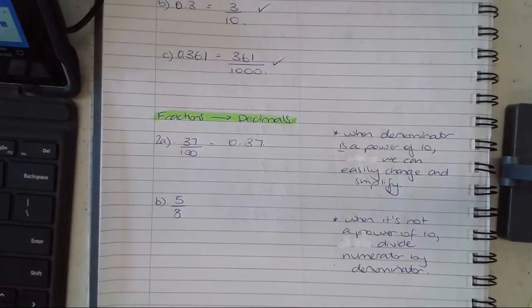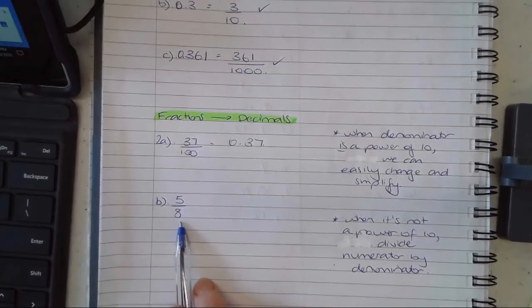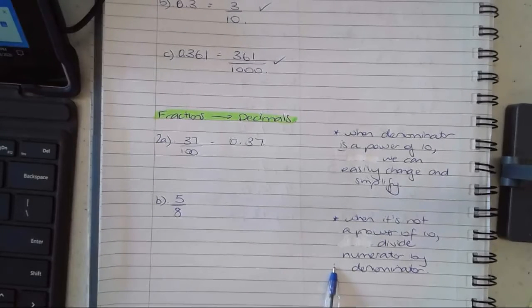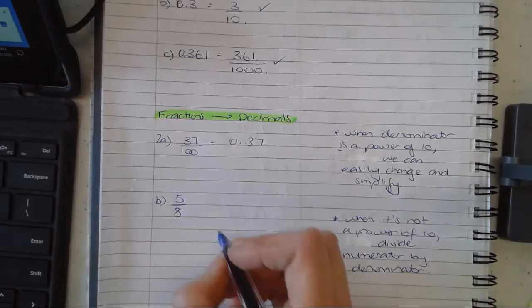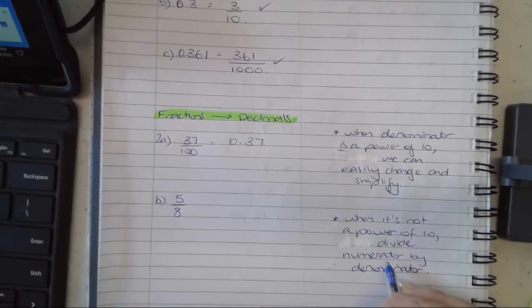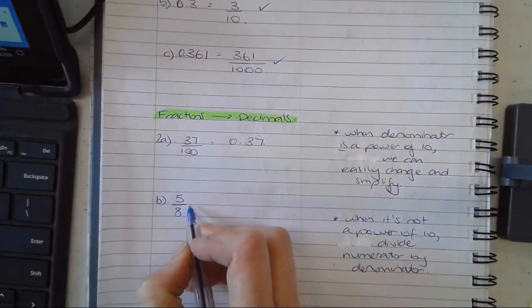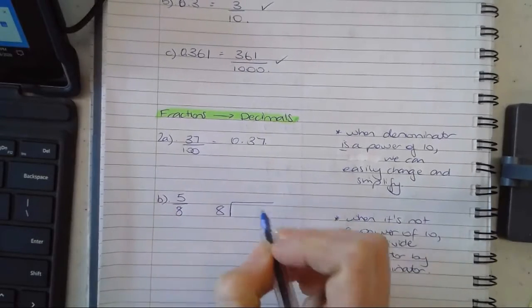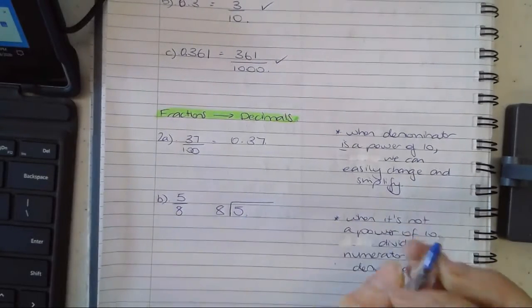Let's say you're given a fraction that doesn't have an easy denominator to work with. So it's not a 10, 100 or 1,000, so I can't easily convert it there. So the fail-safe method that works here is just using division. Okay? The only thing you need to be careful of, it says when it's not a power of 10, divide the numerator by the denominator. So that actually means my 8 is my divisor out the front and my 5 is underneath.